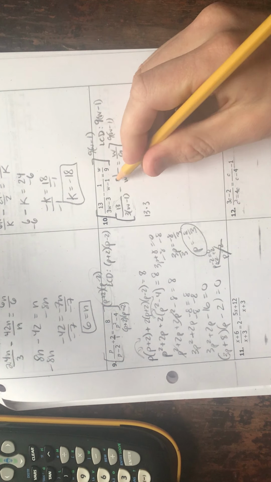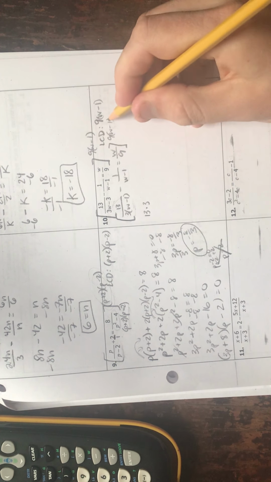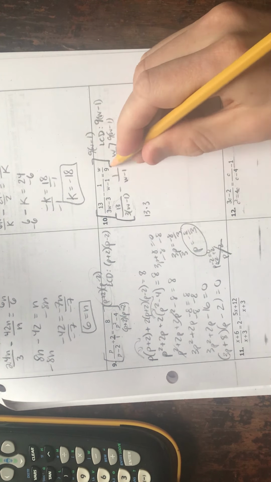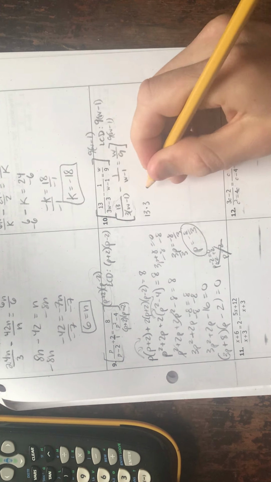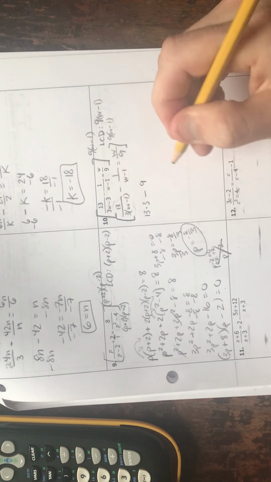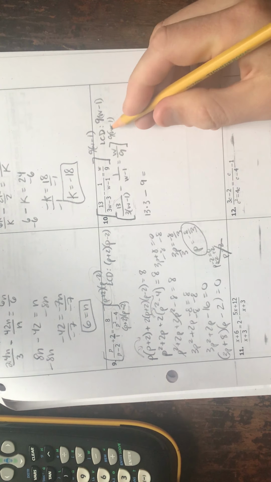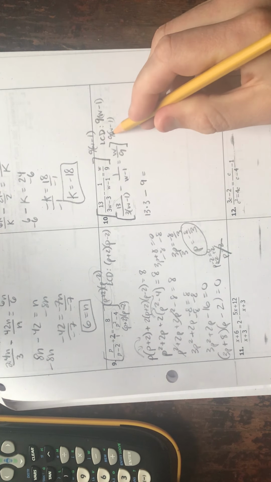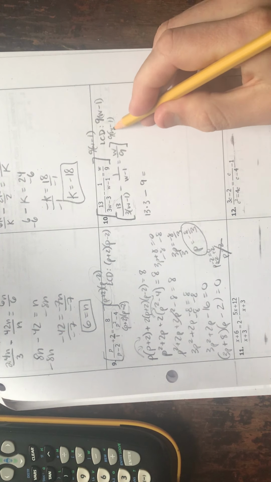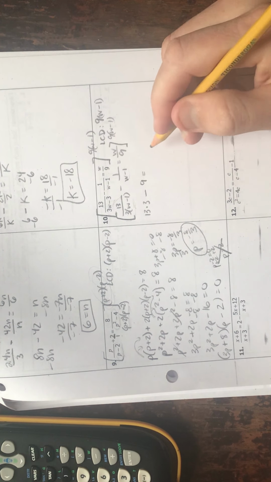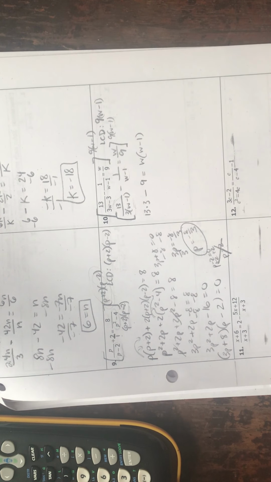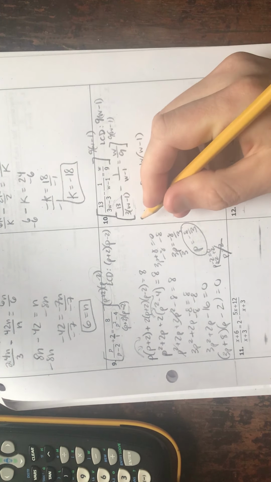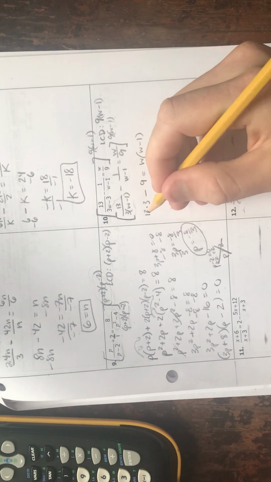Then I'm going to do the same to this guy right here. 9 times w minus 1. I'm going to multiply to the 1, and you'll notice the w minus 1s cancel, and the only thing left is just going to be 9. And then when I do the same thing over here, I'm going to have 9 times w minus 1 multiplied to the top here. The 9s will cancel, the w minus 1 will not, so that will remain there. So 13 times 3 gives us 39.